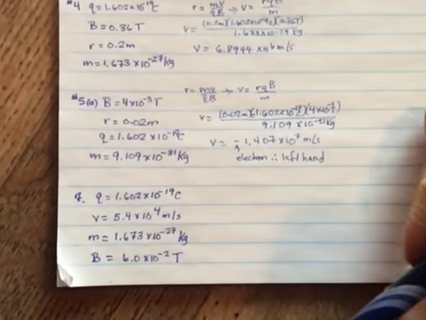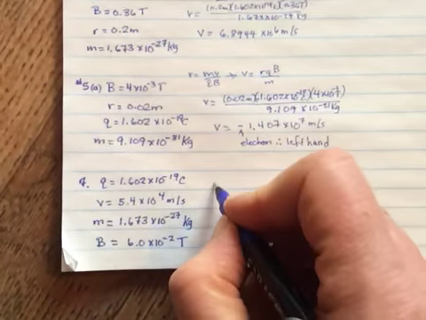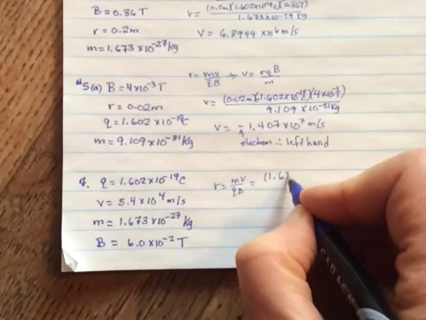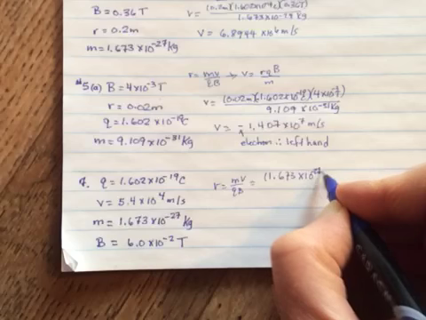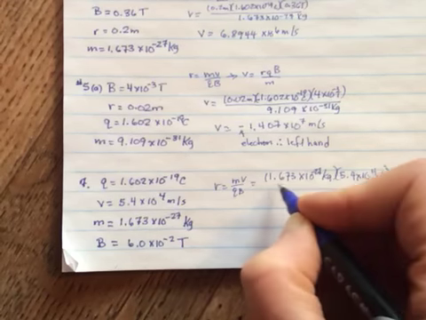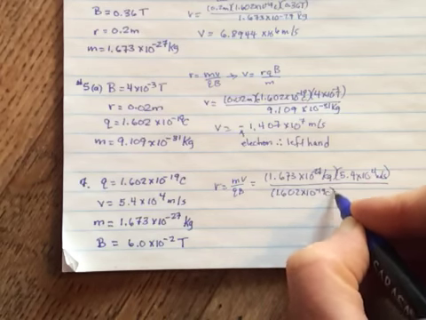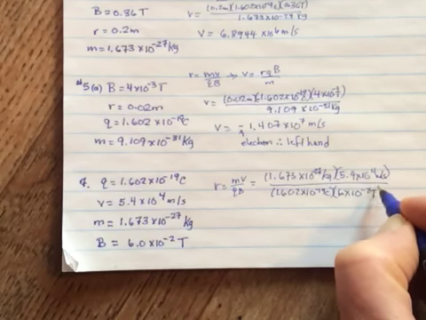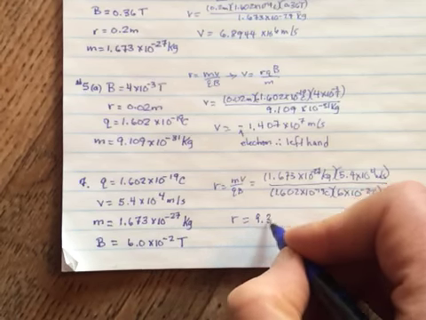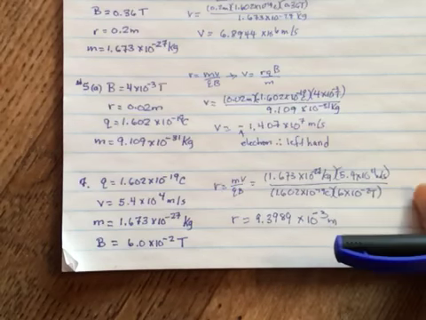Okay, number 7, exactly the same idea again. It's a proton this time, and this time we're actually looking for R, so you don't even need to rearrange it. mv over qB, and its mass 1.673 times 10 to the negative 27 kilograms. Its speed 5.4 times 10 to the 4th meters per second. Q 1.602 times 10 to the negative 19 coulombs, and B 6 times 10 to the negative 2 Teslas. Punch all of this into your calculator and get 9.3989 times 10 to the negative 3 meters. Okay?